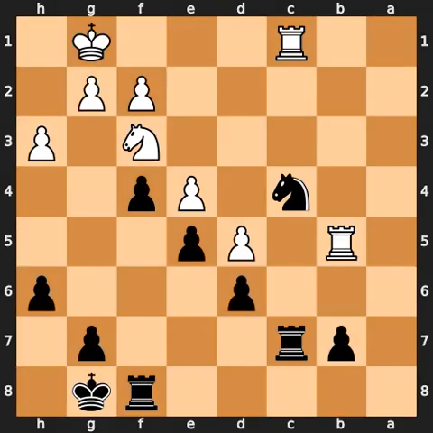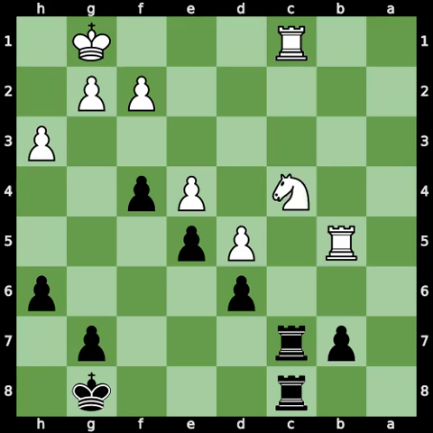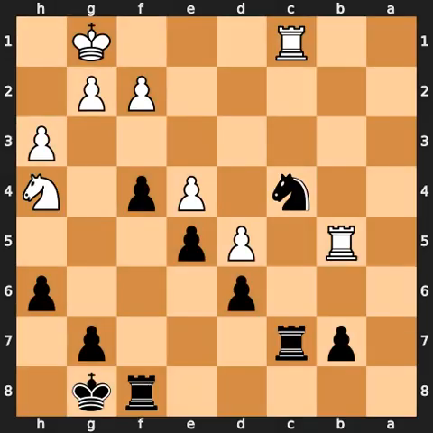Rook c7. Knight h4. This move was inaccurate, the best move was knight d2. For example, knight d2. Rook from f, c8. Knight captures on c4. Rook captures on c4. Rook captures on c4. With a balanced game.